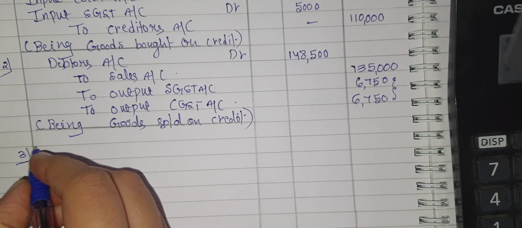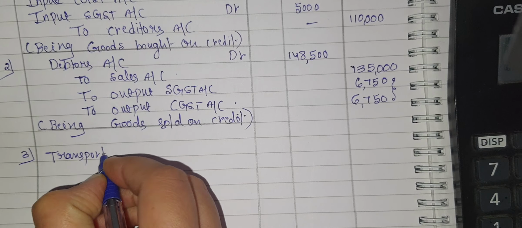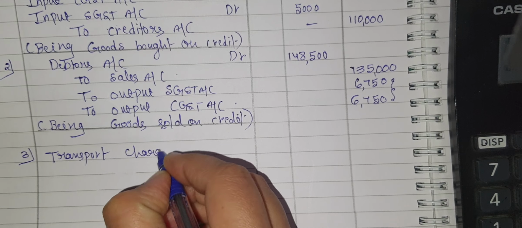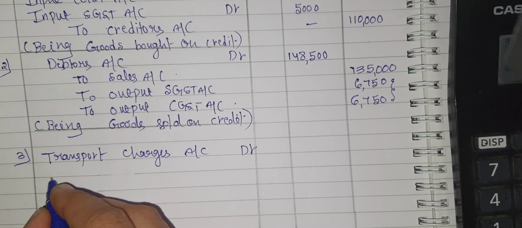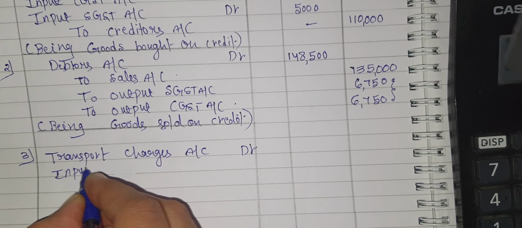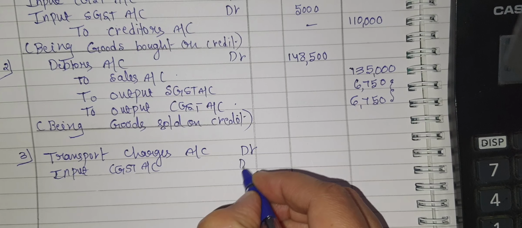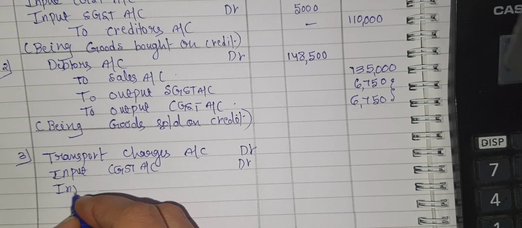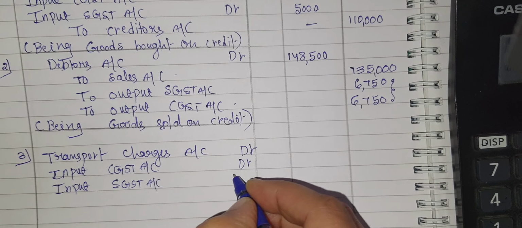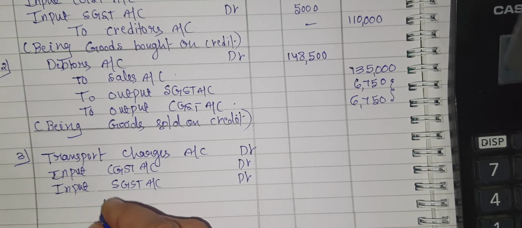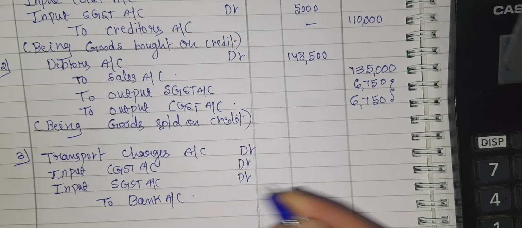Third entry: Transport charges account debtor, input CGST account debtor, input SGST account debtor, to bank account, or we can write cash also, to bank account.